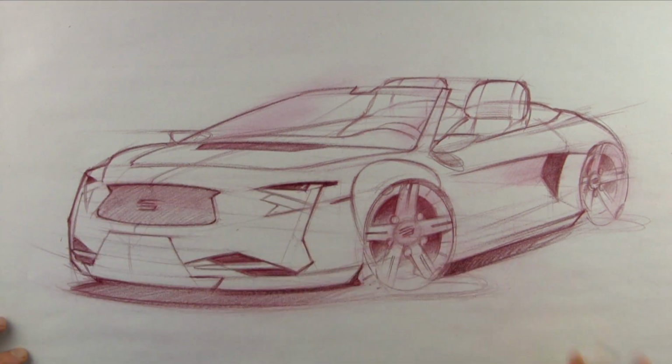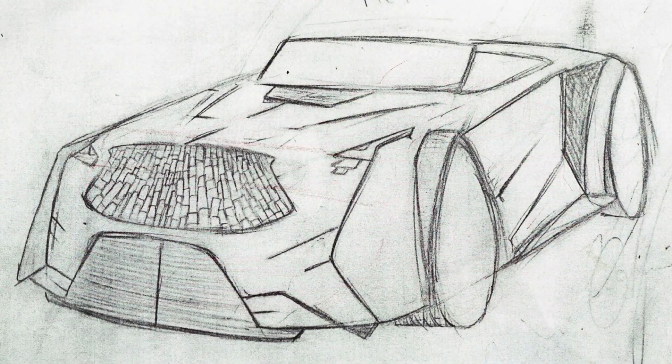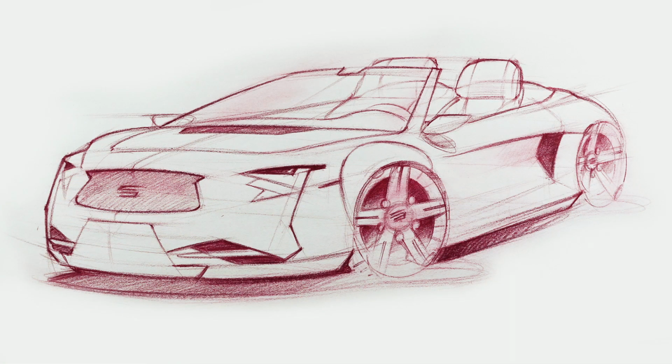So we're almost done here. Now let's take a look at the original sketch. And you can see where there was no expression of the interior. The windshield does not look transparent. And these are all key things when you're drawing a convertible. So the final sketch has that interior expressed. It has that transparency to the windshield. Yet it has all the key visual elements that the original sketch had.